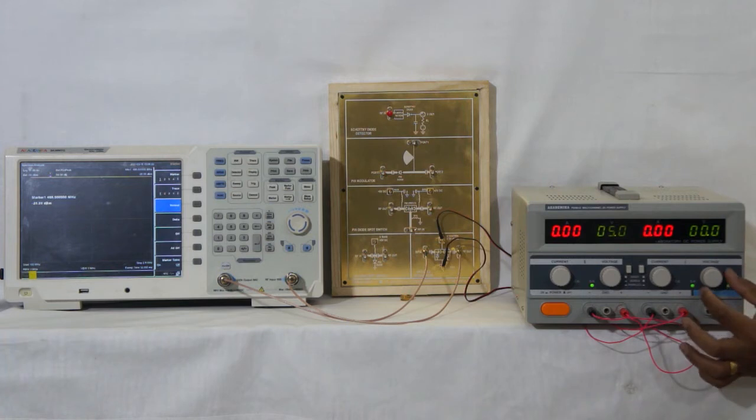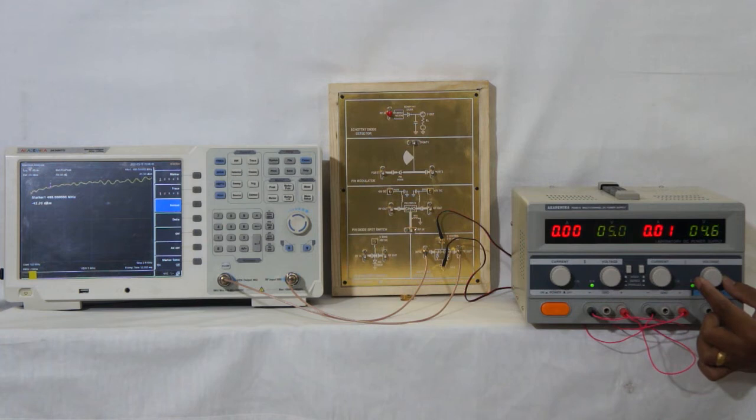Now, slowly increase the control voltage in steps of 1 volt and you can see the attenuation of the signal increasing with increase in control voltage. Maximum attenuation of minus 20 dB is achieved when the control voltage is 5 volts. This verifies the principle of operation of the pin diode as a variable attenuator.